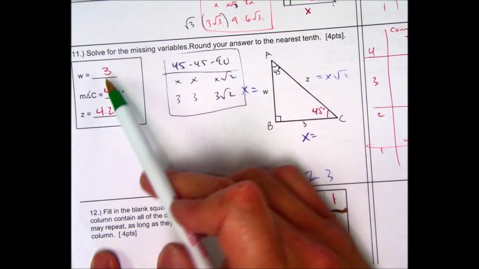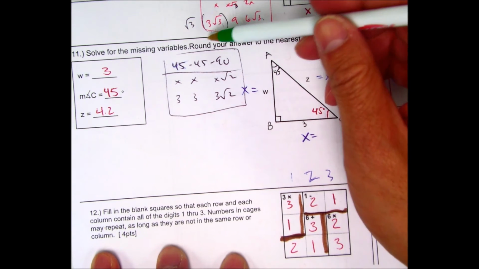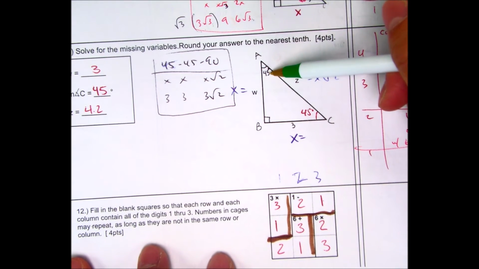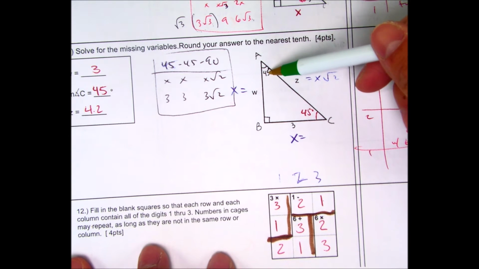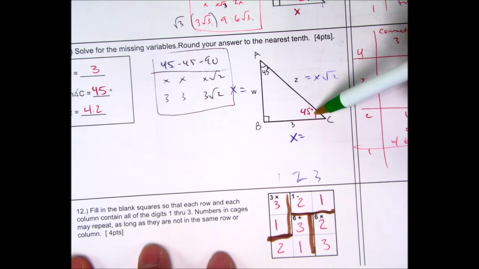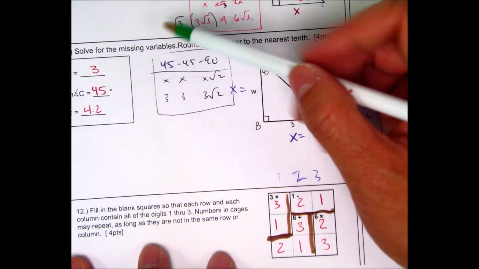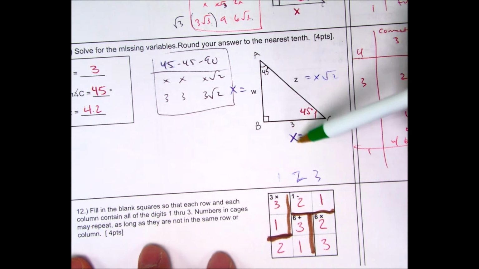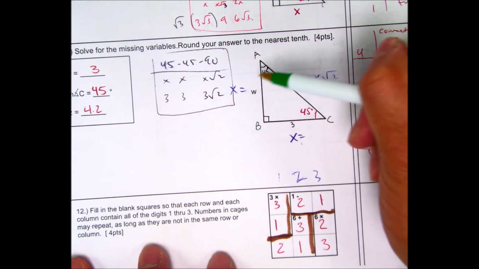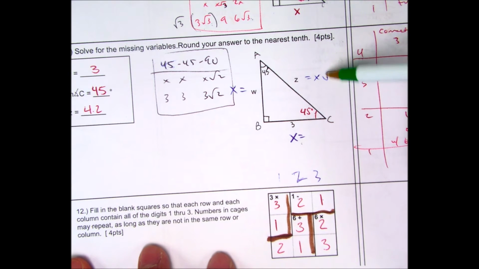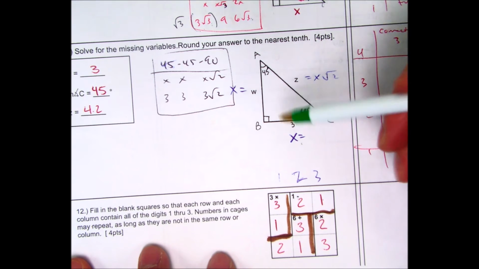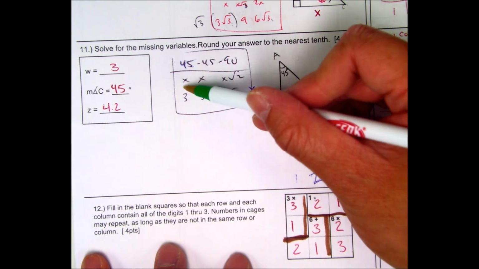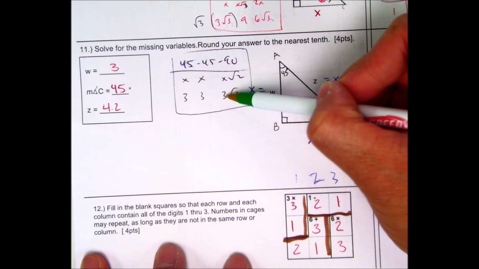Question number 11, solve for the missing variables. Pay attention here, round your answer to the nearest tenth. Your shortcut for 45, 45, 90: you know it's a 45, 45, 90, looking at that. Your shortcut is x, x, x radical 2. So across here you just write x, across the 45 write x, and across the 90 you write x radical 2. You're basically solved right here, x is equal to 3, so you just put 3 and 3, and you put your 3 value here.